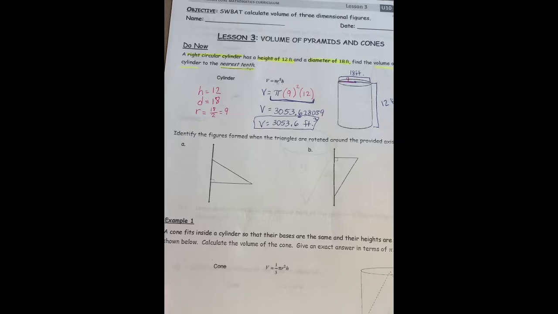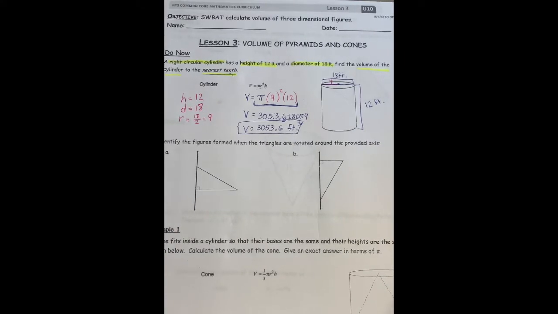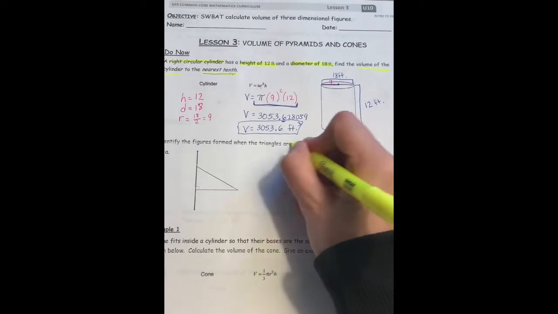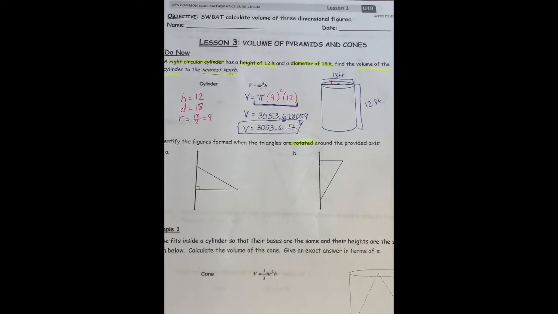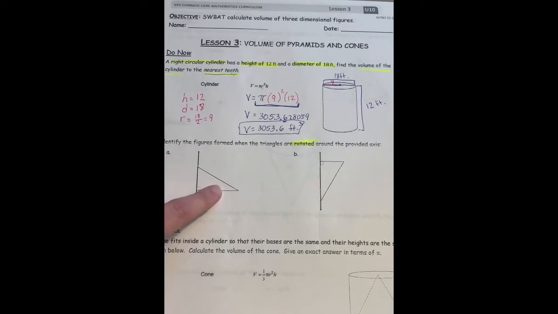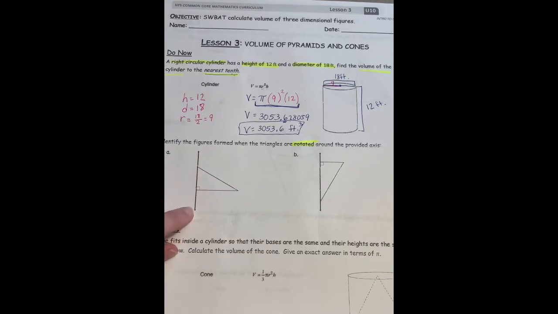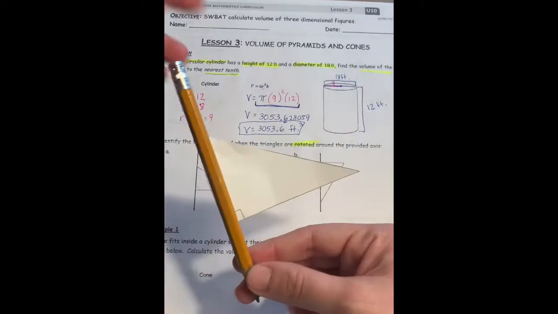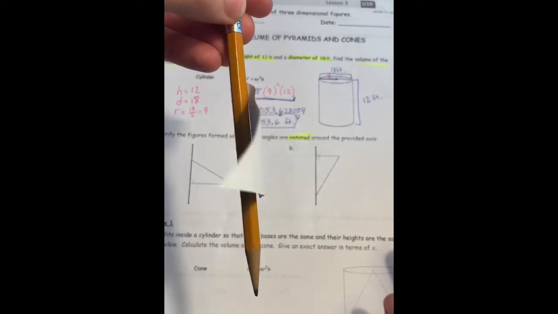Looking at the next piece, it says identify the figures formed when the triangles are rotated about the provided axis. So they're asking if I take this and I rotate it around this line right here, what's going to end up happening? If you look at this, it's kind of a model of it, and I take it and I spin it, I rotate it, I turn it. So what's happening with this bottom piece, it's going in a circular motion and it's creating a circular base. So this is coming around and around. So what I'm going to do is sketch that on my paper.